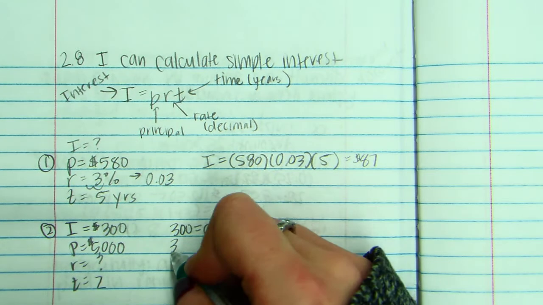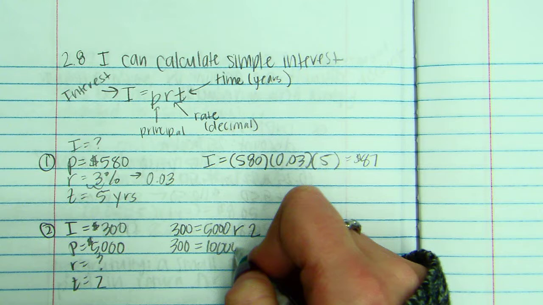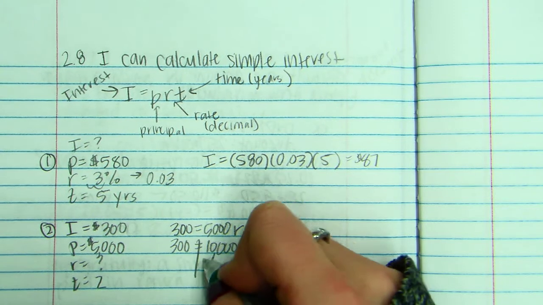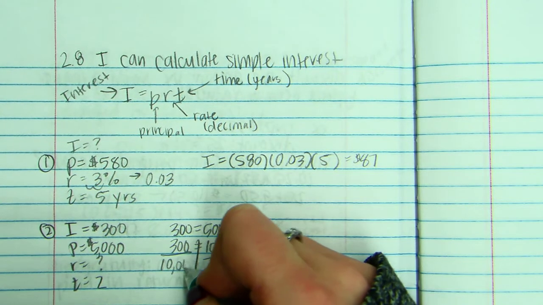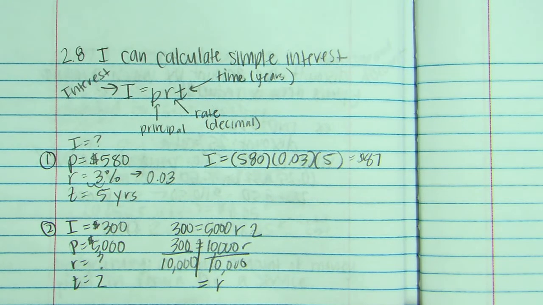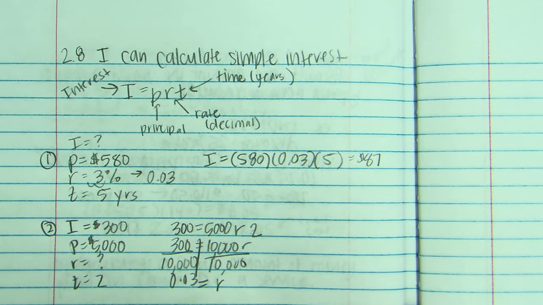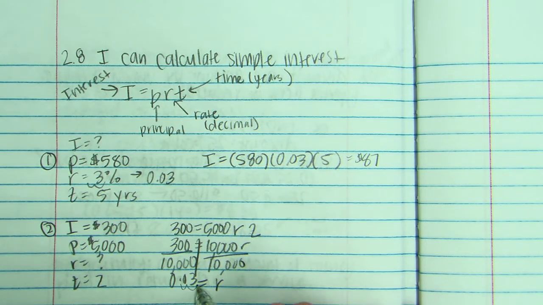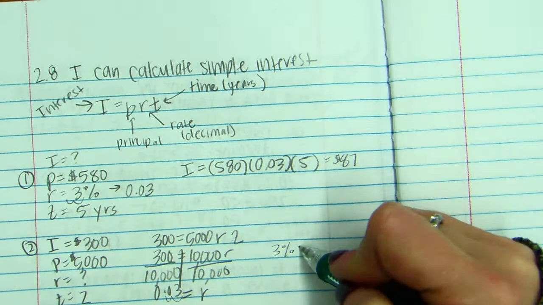So I get 300 equals 5,000 times 2 is 10,000 times R. Now to get R by itself, I'm going to divide by 10,000. So I get R equals 300 divided by 10,000, which is 0.03. That's as a decimal. So if we turn that back into a percent, my interest rate was 3% on that account.